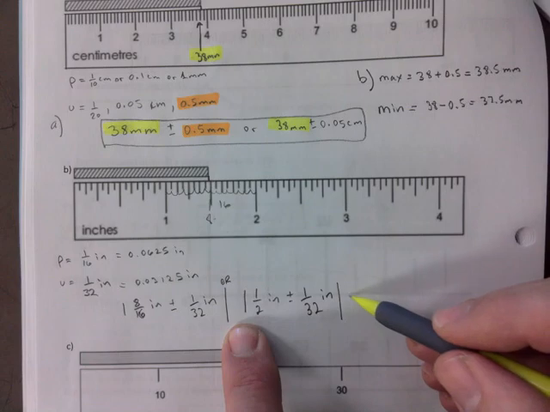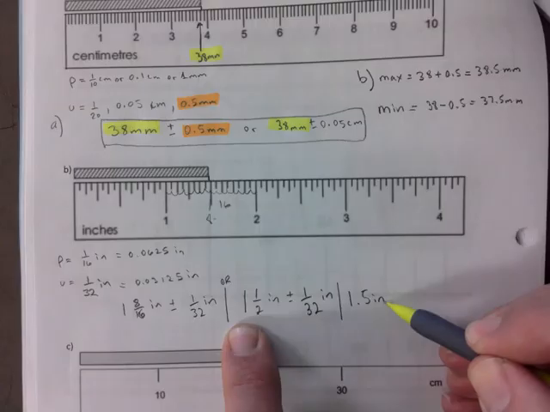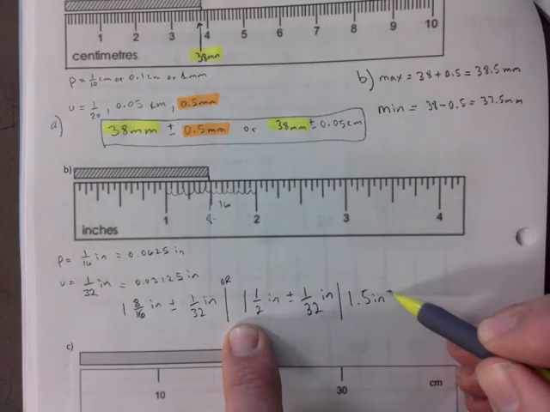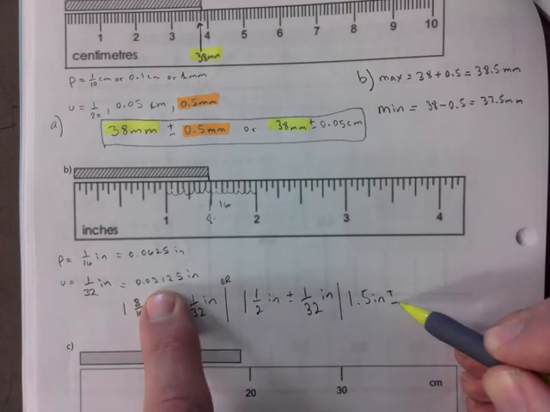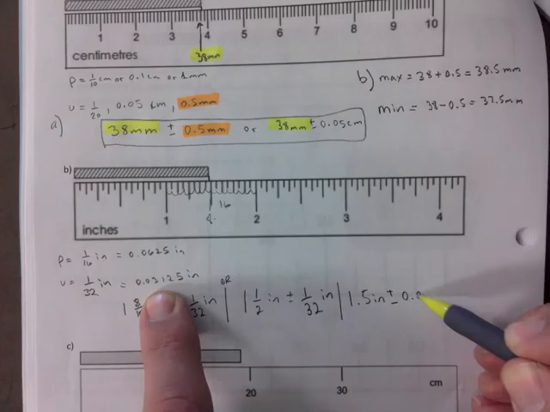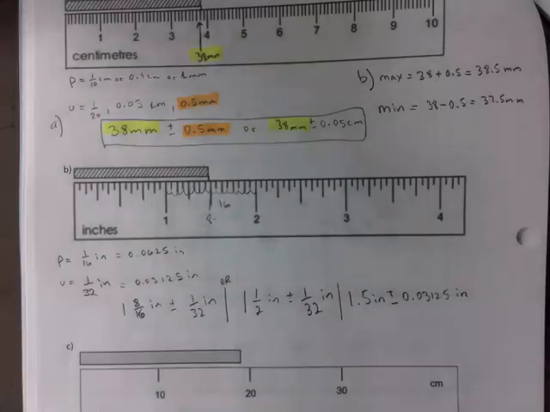What's 1.5 as a decimal, right? You would just go 1.5 of an inch, and then plus or minus, figure out what 1/32 is. We know that it's this. So you just, without rounding, write everything as a decimal. 0.03125.